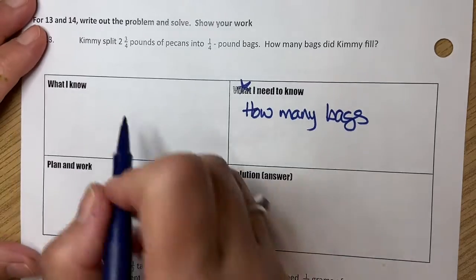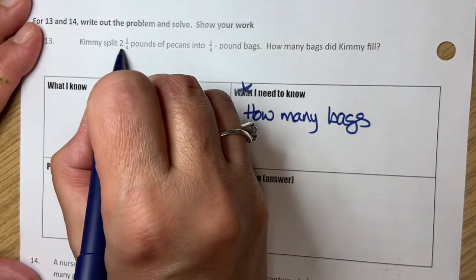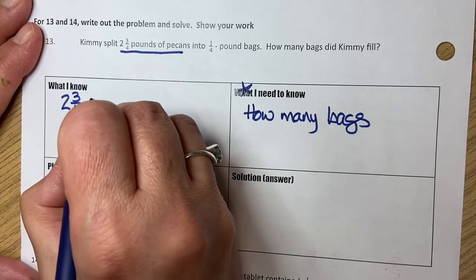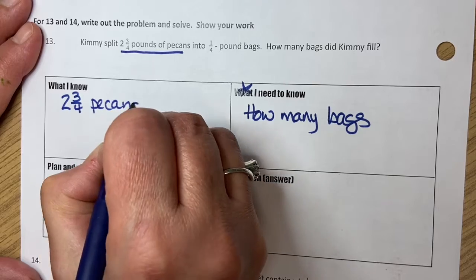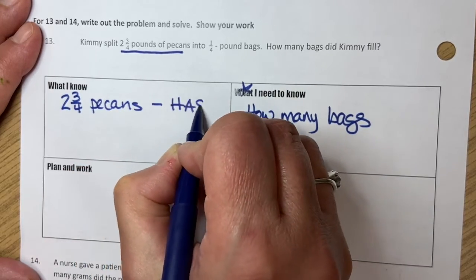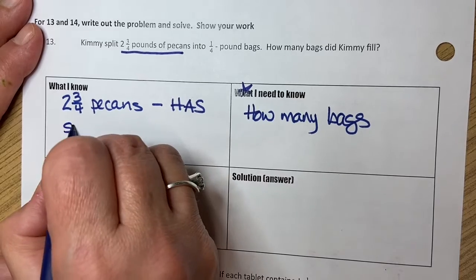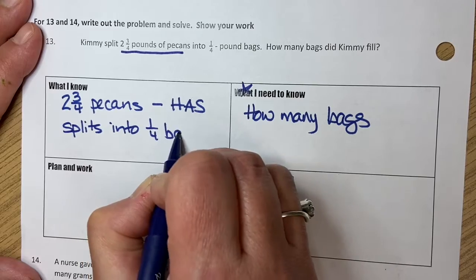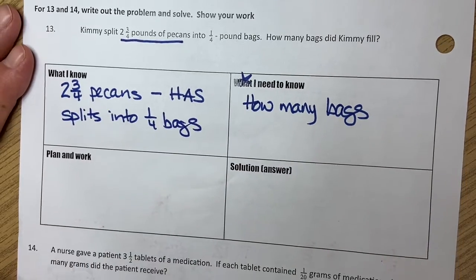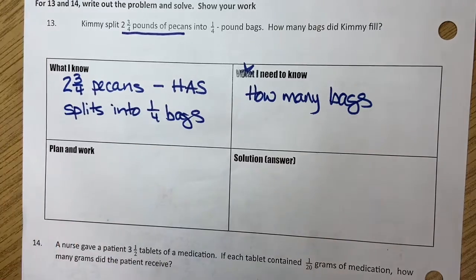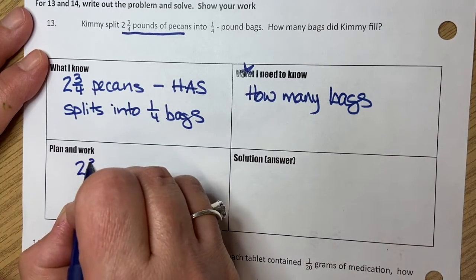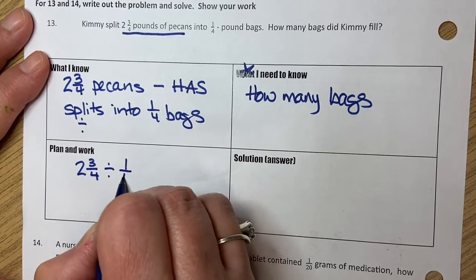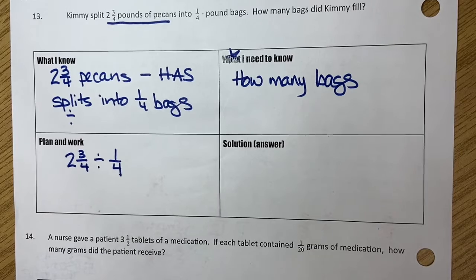What do I know? I know that she has this many pecans. She has this. It's very important. That's what she has. She splits that into 1/4 pound bags. Okay, so when I set up my problem, it's going to be what she started with or what she had. She had 2 3/4. She split, which means divided by 1/4. Okay, so that's how I know how to do that problem.